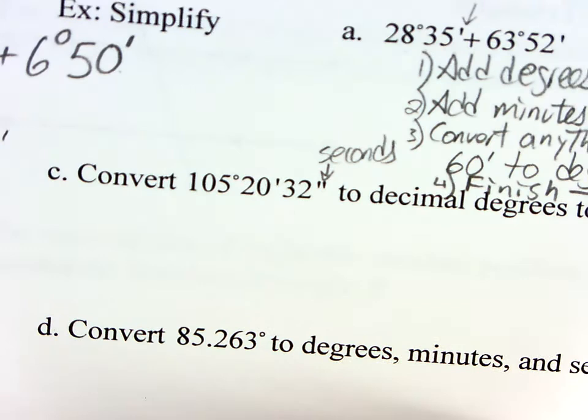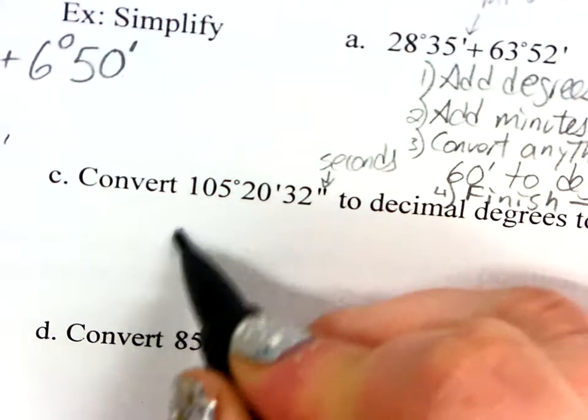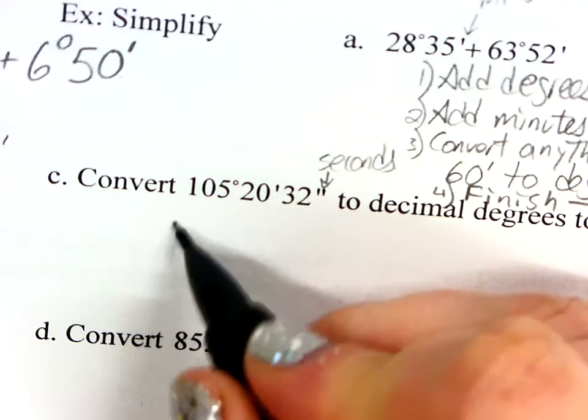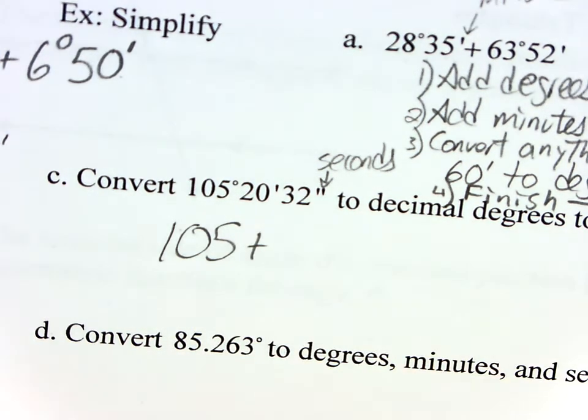So what I'm going to do is I'm going to take 105 and I'm going to add to it. Let's talk about this 20 minutes, right? What fraction of a degree is a minute? One 60th, right?